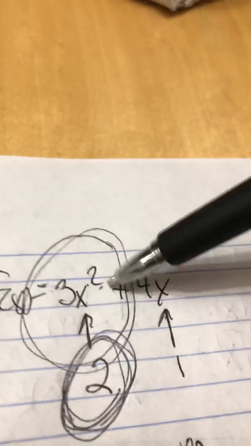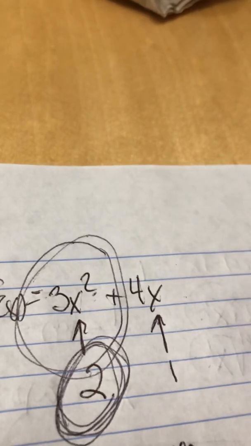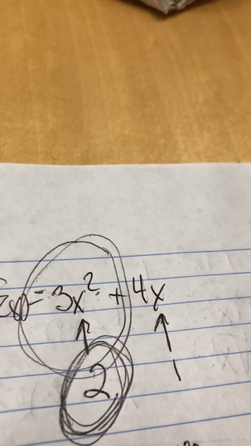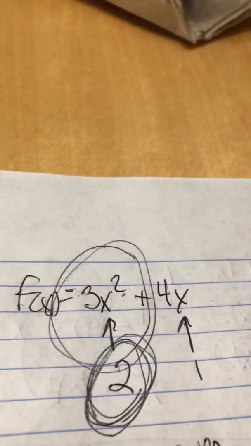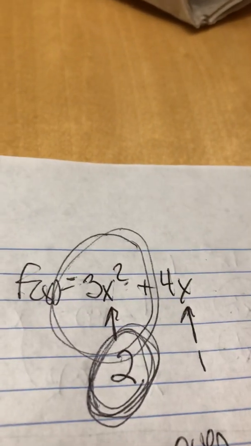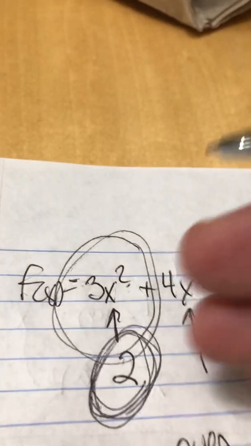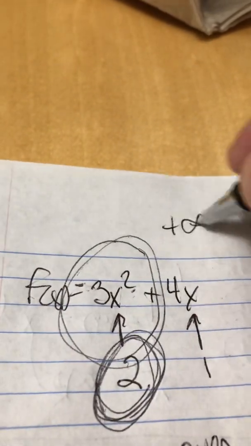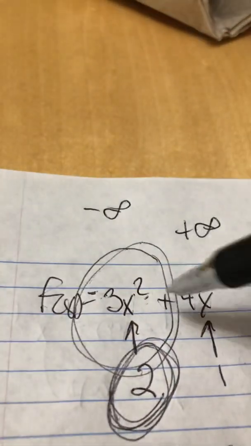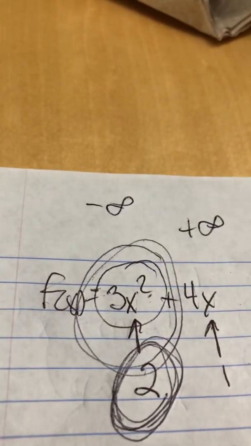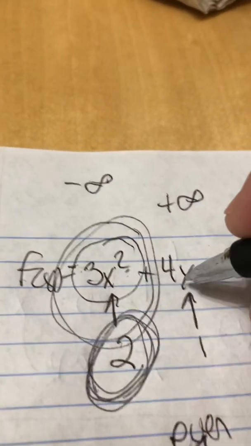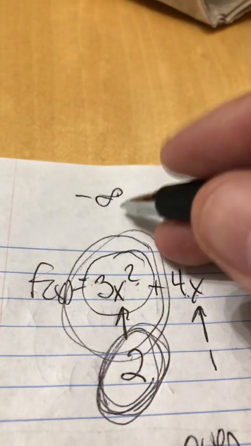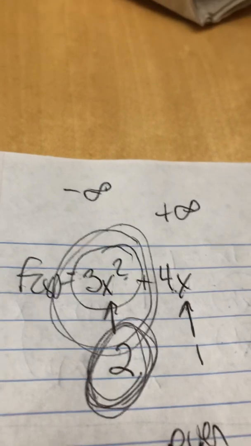Now, what's interesting is when you start looking at polynomial functions, most of what we look at is around the origin, but the end behavior is still significant. And when you start dealing with very large or very small values, and what I mean by that is positive infinity or negative infinity, the x squared begins to dominate. If I'm squaring infinity, it's massive. And if I'm multiplying 4 by infinity, it's not as massive.